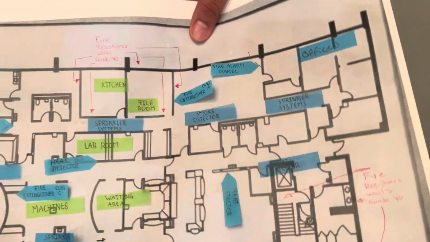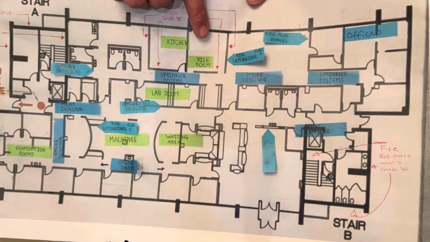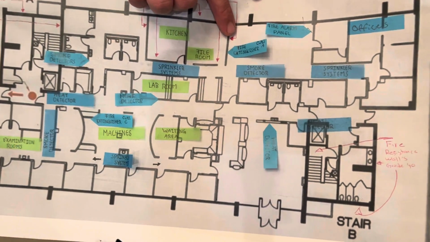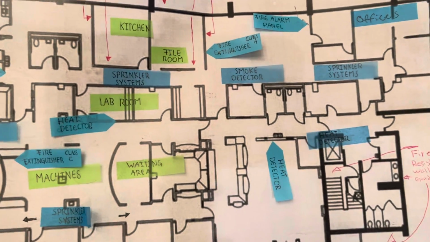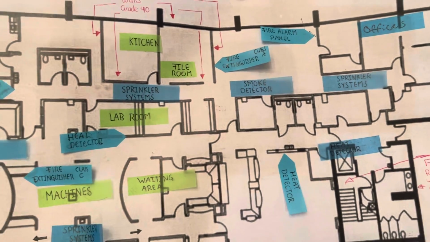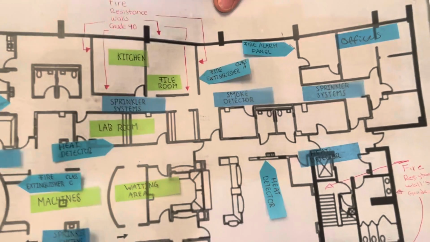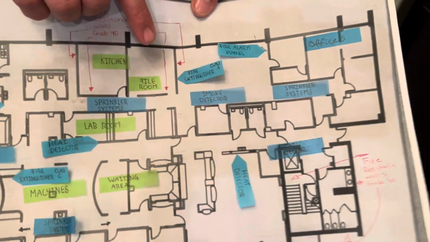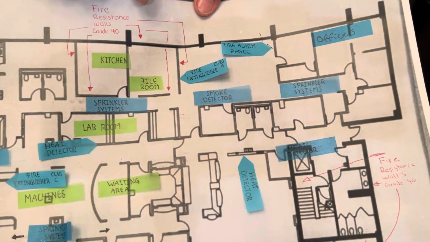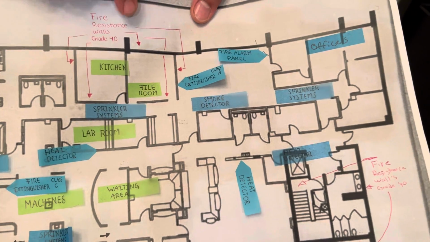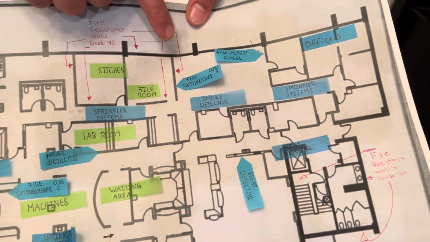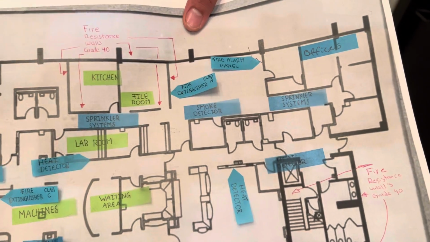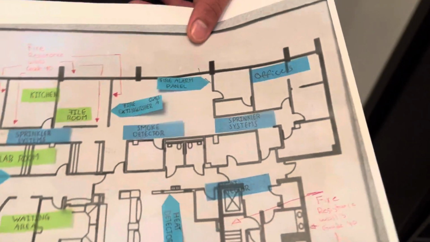All right, here right outside the file room, I have a fire extinguisher Class A. Why Class A? Because that's the most typical one. The Class A is meant for fuels like paper, wood, and cardboard and stuff like that, right? So I have it right here just in case the fire hasn't gotten too big to activate the sprinklers or the smoke detector, so we can just right away go and extinguish this fire.